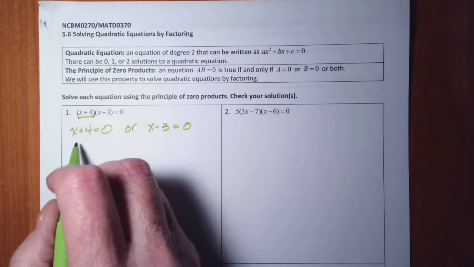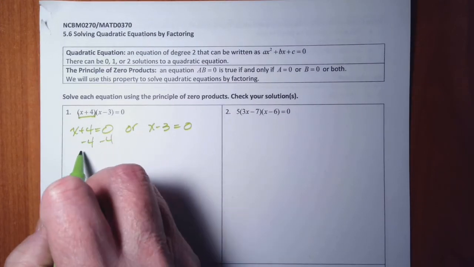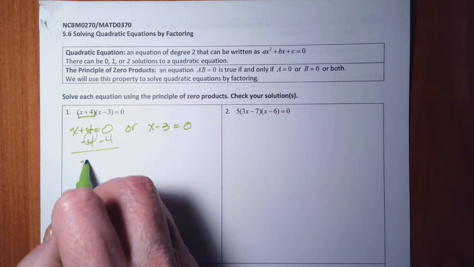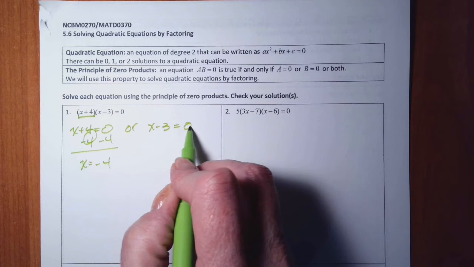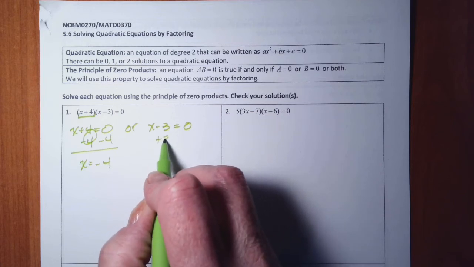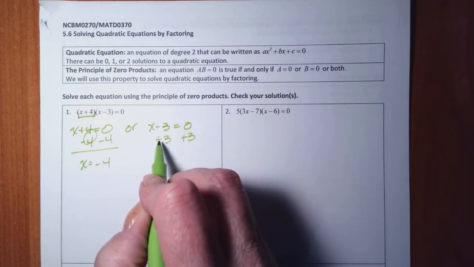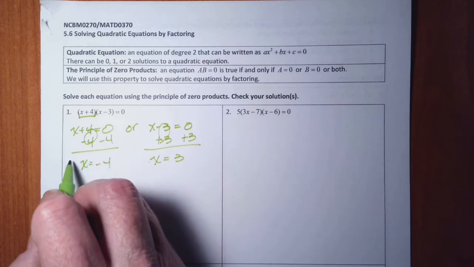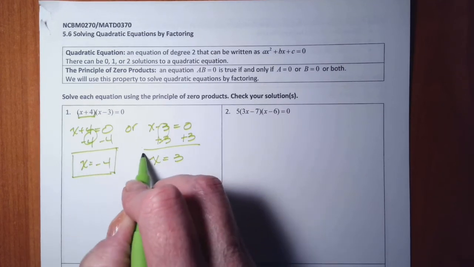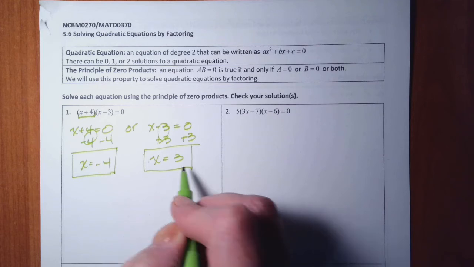To isolate the x here, I subtract 4 from both sides, and I get x equals negative 4. If x minus 3 is equal to 0, to isolate the x, I add 3 to both sides, and I get x is equal to 3. And those are my solutions.